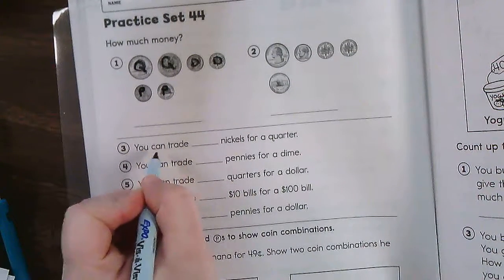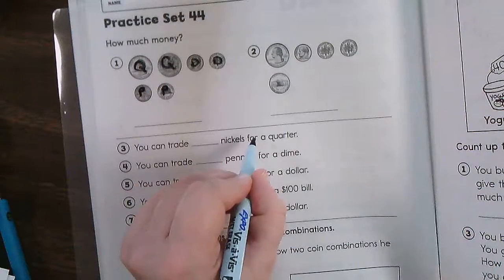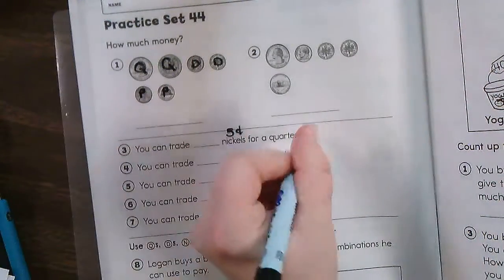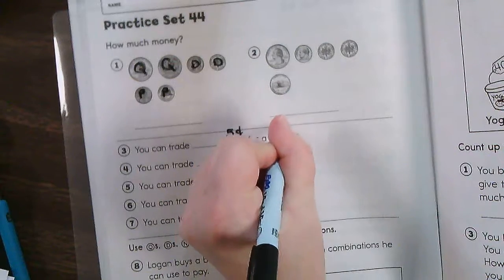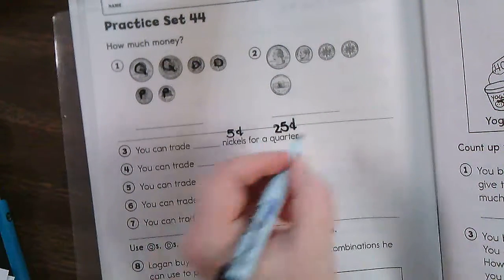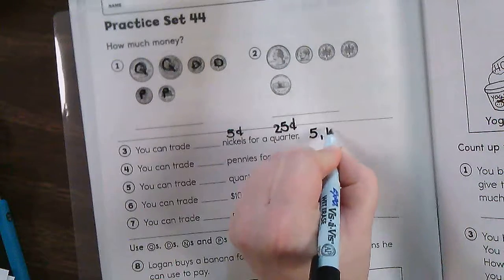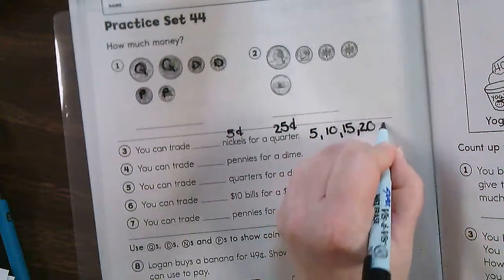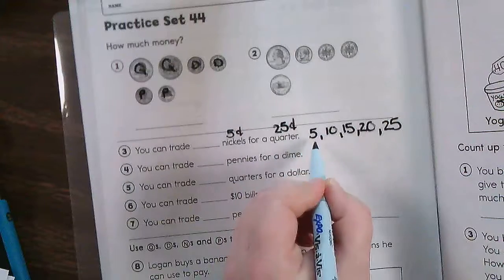Next, we're going to talk about some trading. You can trade how many nickels for a quarter? Well, nickels are 5 cents, if you didn't know. And quarters are 25 cents. So we can count by fives till we get to 25. I go 5, 10, 15, 20, 25. So I've counted by fives.